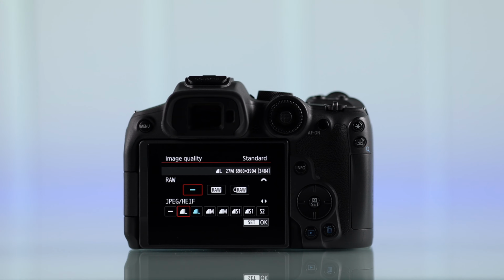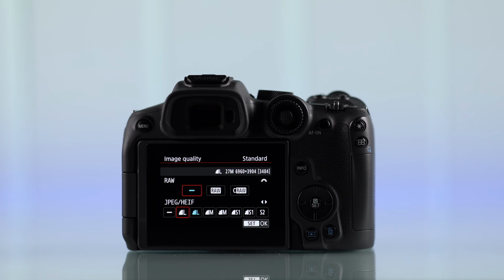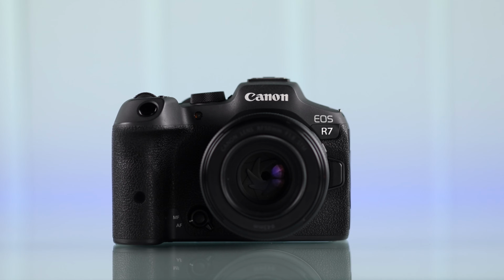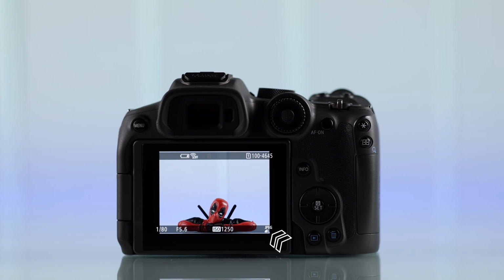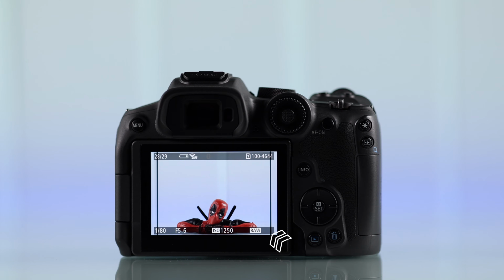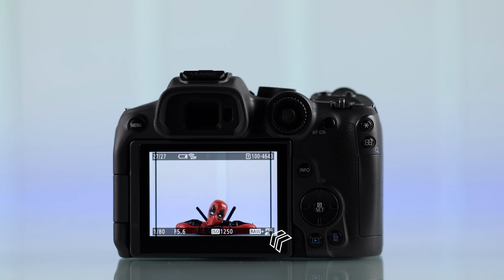In today's quick guide, I'll show you how to change the image quality of your Canon EOS R, mirrorless or DSLR camera like the EOS R7 or R8, so that you can switch between JPEG or RAW photos on demand or even capture in both formats at the same time.